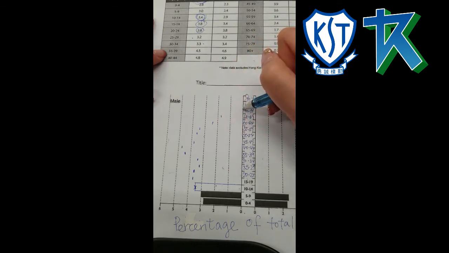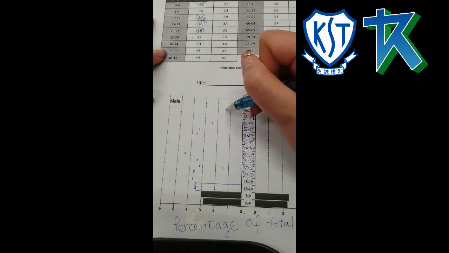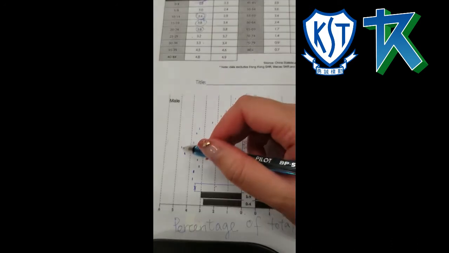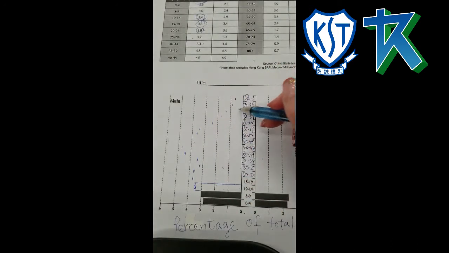This one 1.4. This one is 0.9, and 80 should be 0.7. Okay, so you just finished the first step here.